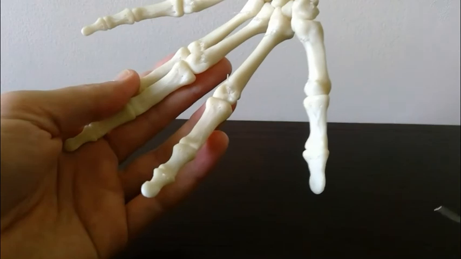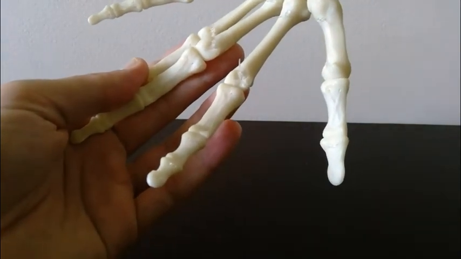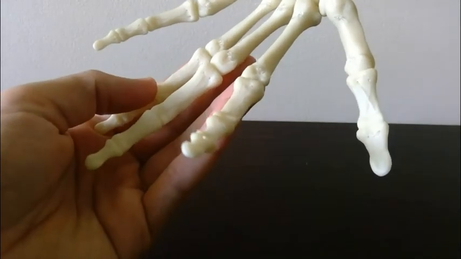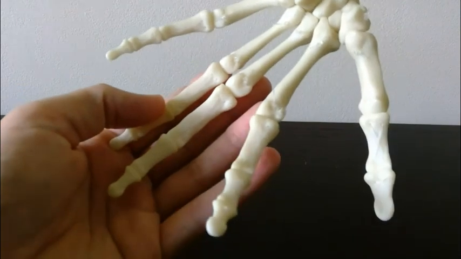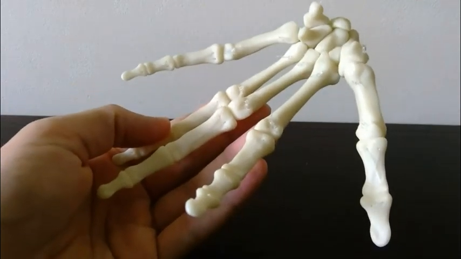So notice we didn't have a middle phalanx in the thumb. We only had a proximal and a distal phalanx. So that means that the index finger and all of the other fingers other than the thumb have a proximal, middle, and distal phalanx.